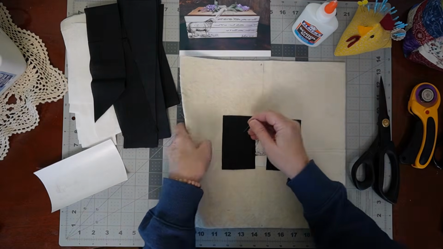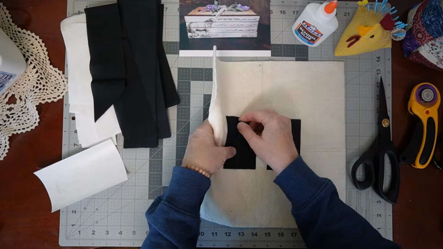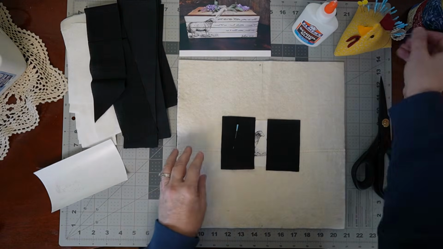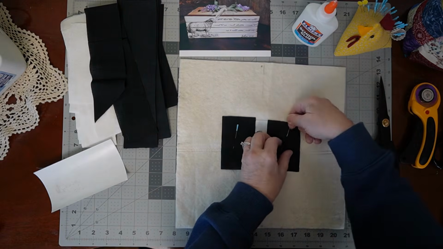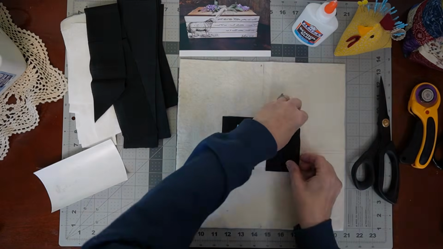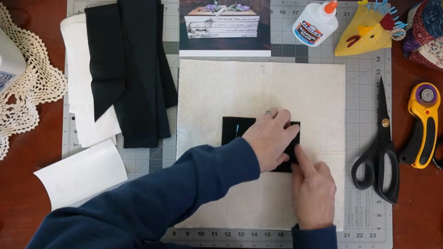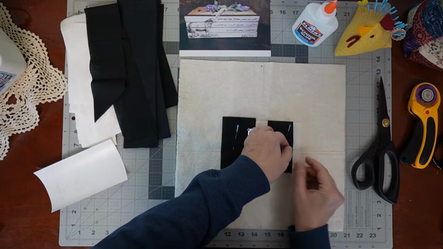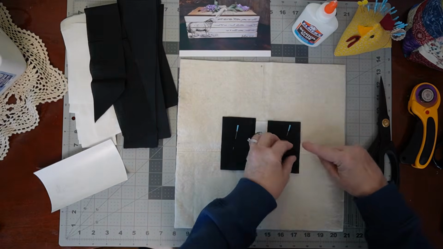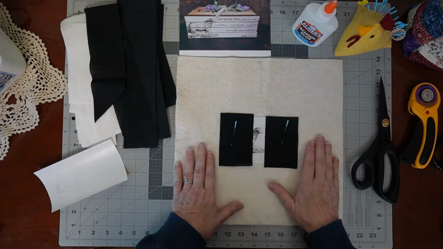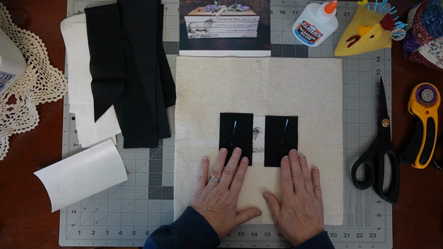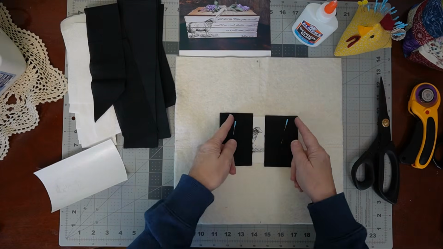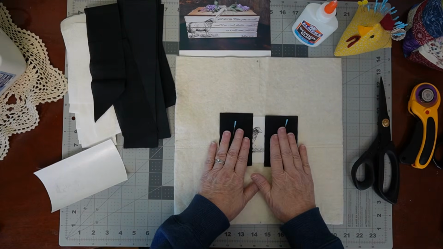I think I will pin that, and I have to be really careful here. I don't want to cover up my words, so I may be a little less than 1/4 inch, and that is perfectly okay. I'm going to go to the sewing machine and sew these strips down.